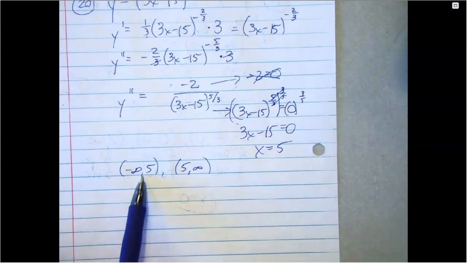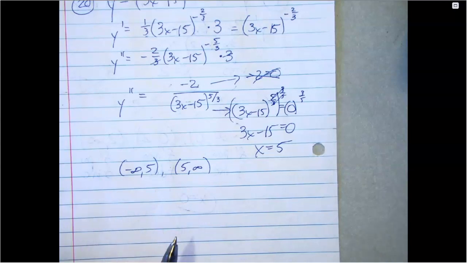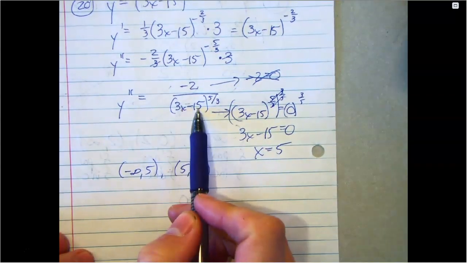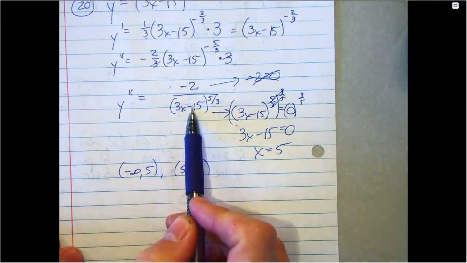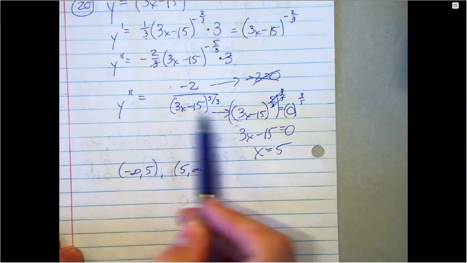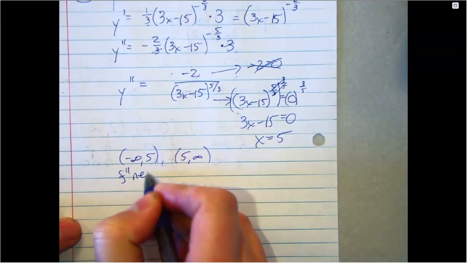So let's say I plug in 0. What level am I plugging into? Second derivative. Why? What am I looking for? Concavity. I'm trying to find information about inflection points. I want to find the concave up and concave down to see if it switches so I can say, yes, that's an inflection point. So I'm plugging in 0. 0 minus 15 is a negative number. What's the third root of a negative number? Still negative. And then a negative number to the 5th power, still negative.